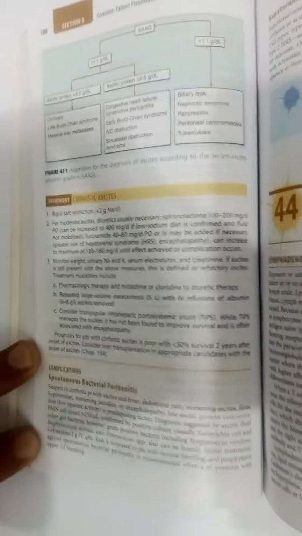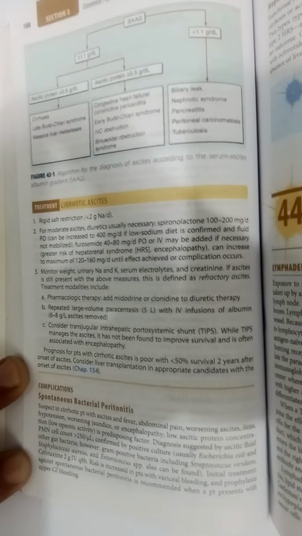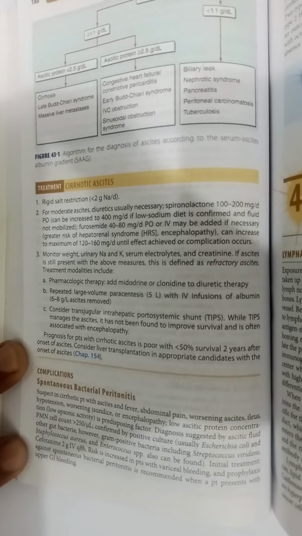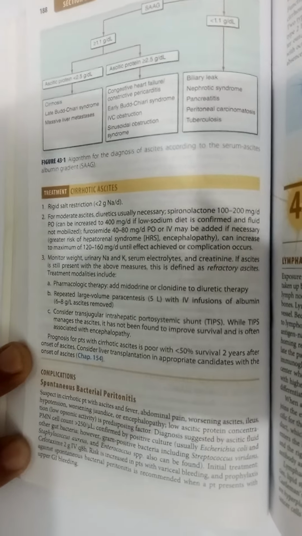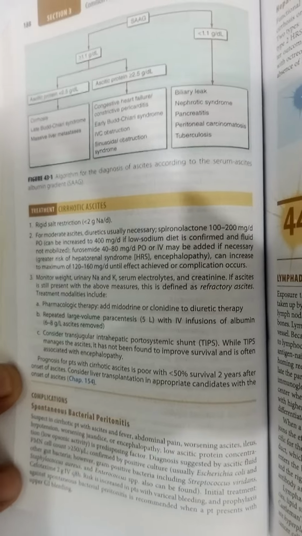Prognosis in patients with cirrhotic ascites is poor, with less than 50% survival in 2 years after onset of ascites. Consider liver transplant in appropriate candidates with the onset of ascites.